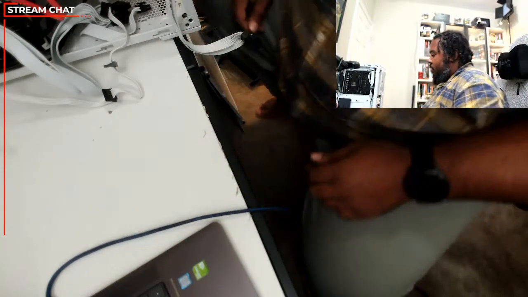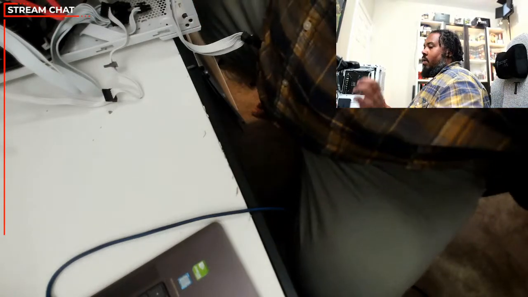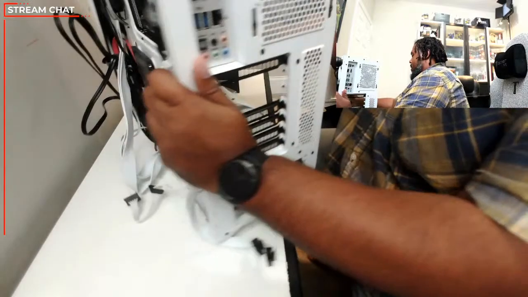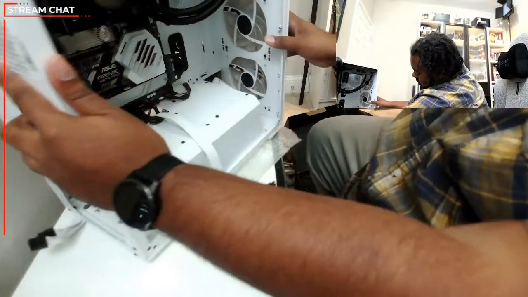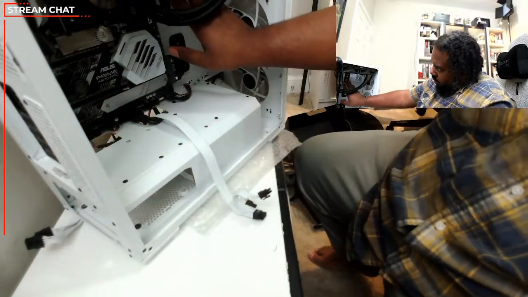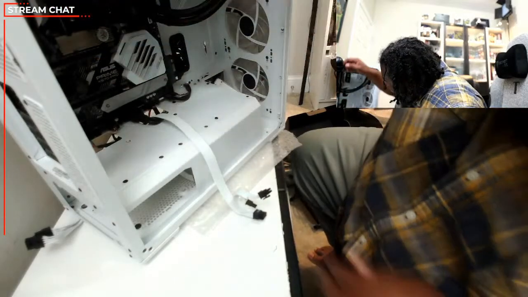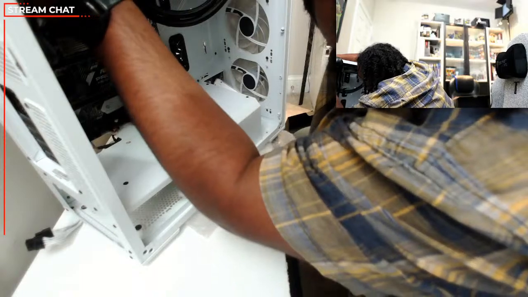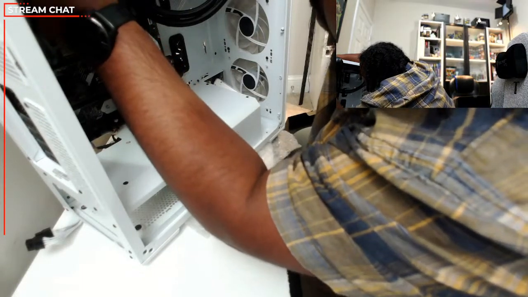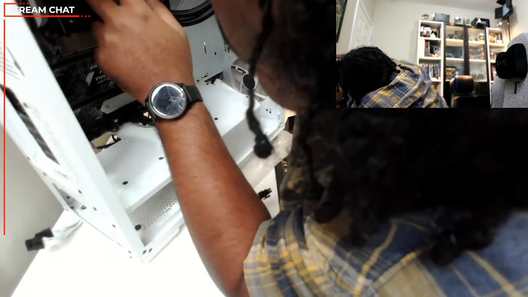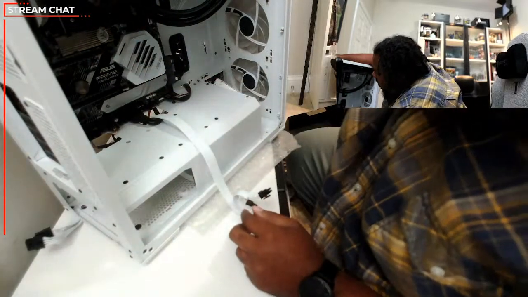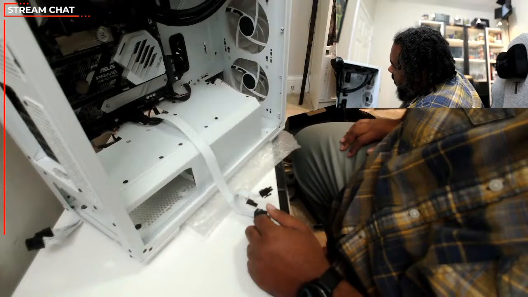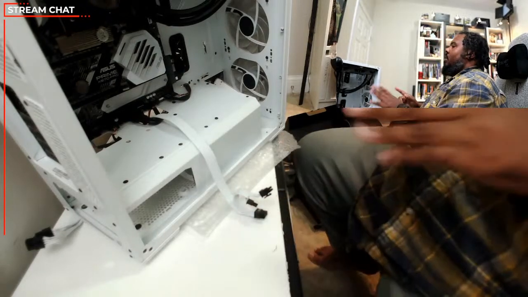Alright, so we are going to disconnect the motherboard and our CPU, and I hope to God I don't break that socket. Alright, so to make this easier, the cooler's probably going to come out first.